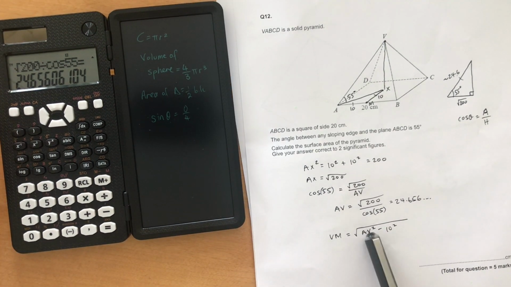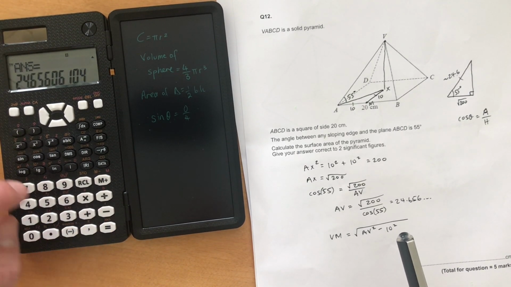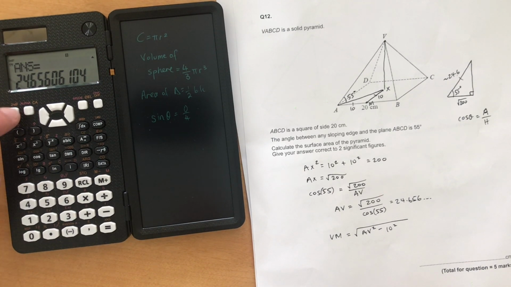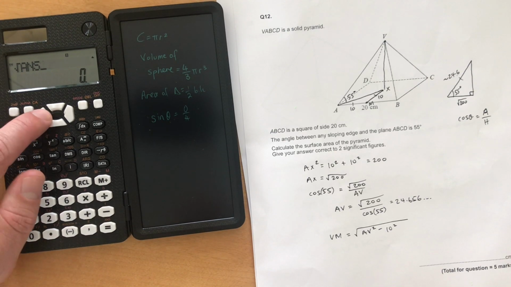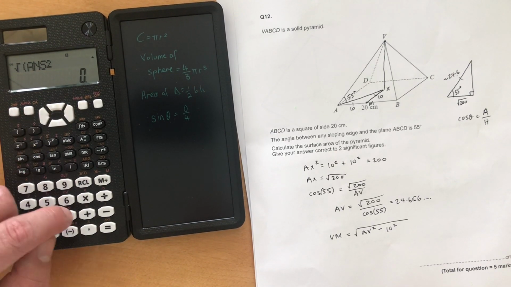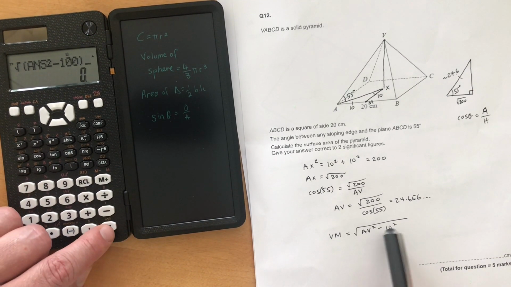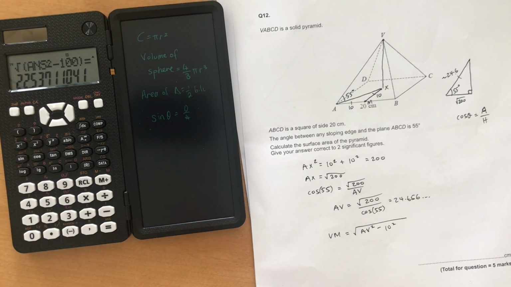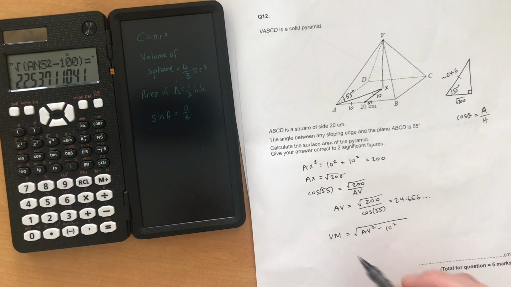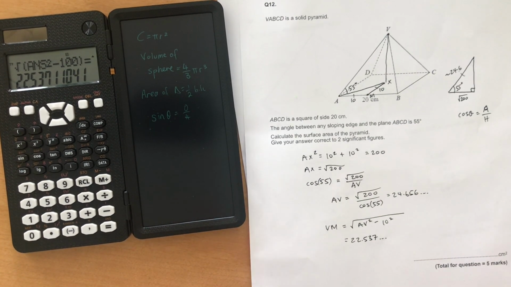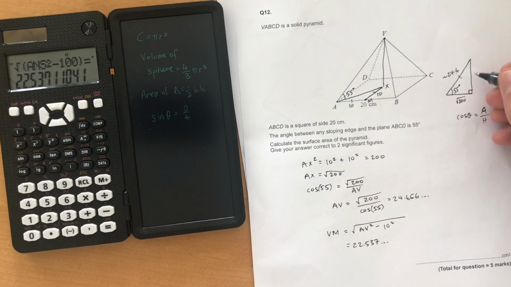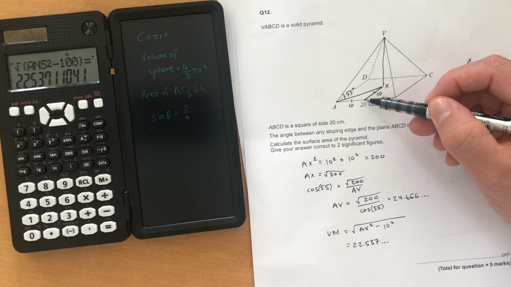Okay. So to do this calculation, we're going to store this answer in our answer function. Then we can do second function square root of answer squared, and we need some brackets here, subtract 100, and that should do that calculation for us. So that gives us 22.537 and so on. So that was VM, this length. No, sorry, not that length. The length from the middle of the base of the pyramid to the tip.